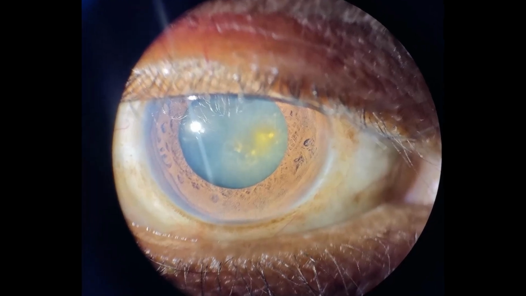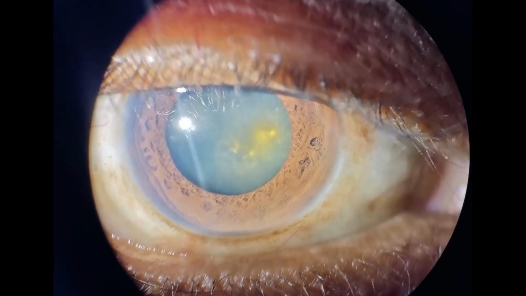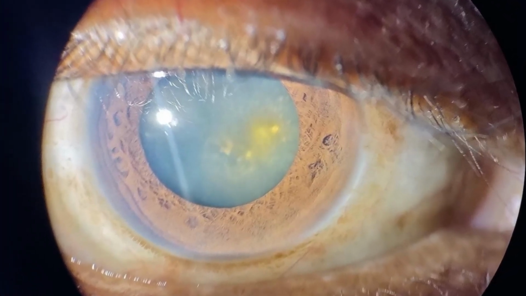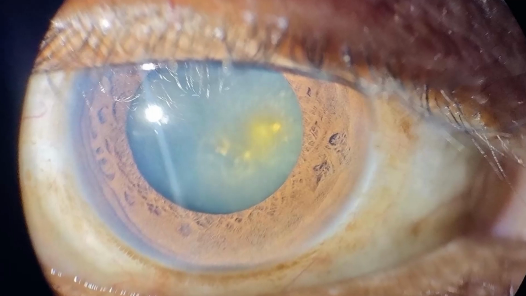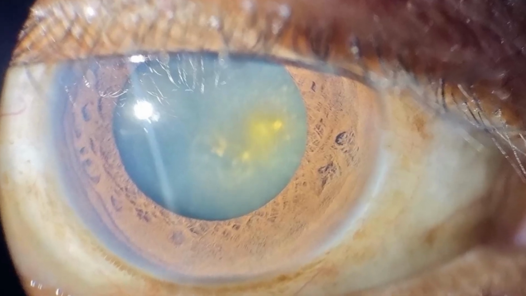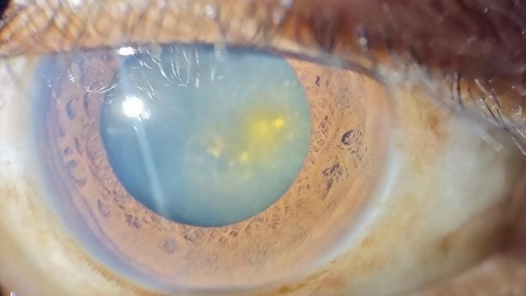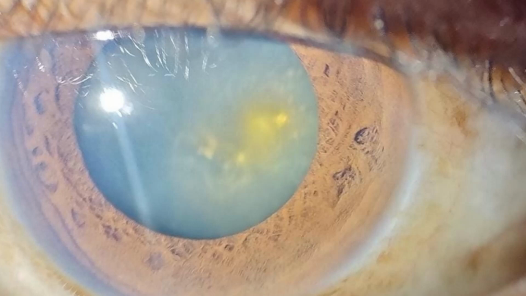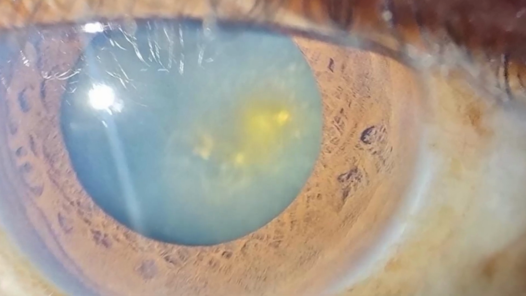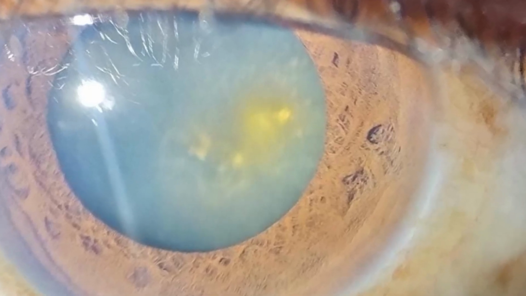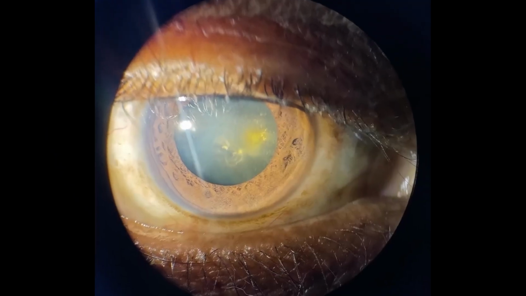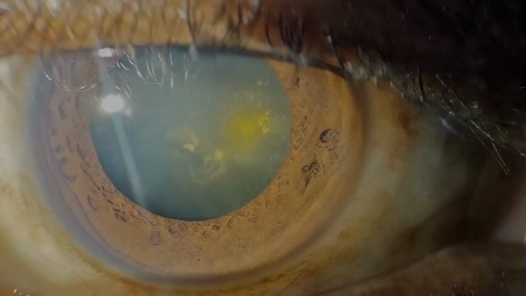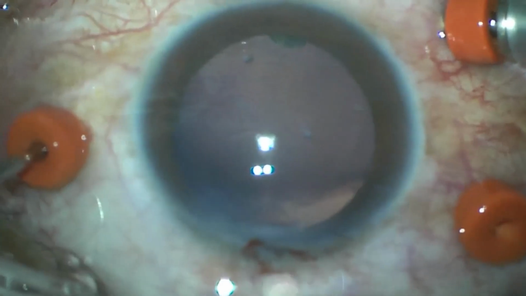Today we will see this case in which there was a retained intraocular foreign body, retained just behind the crystalline lens. It has perforated the cornea, the lens and the posterior capsule, and was retained in the anterior vitreous. As you can see, this is the area where the foreign body has punctured, and this is another photograph which shows the anterior capsular defect.